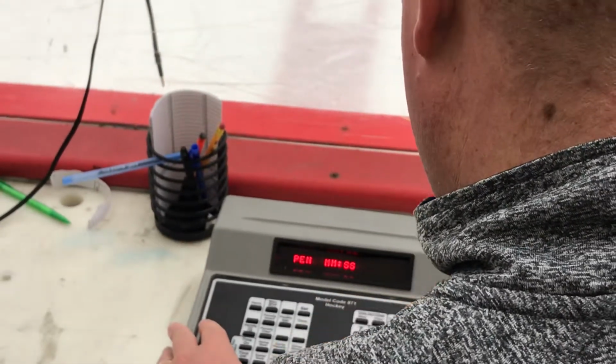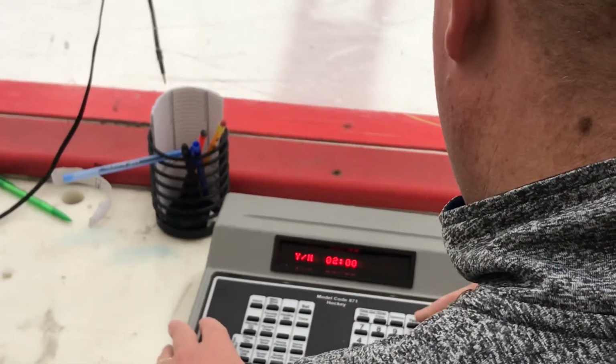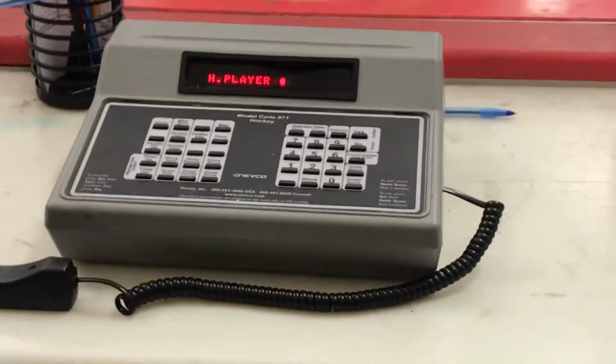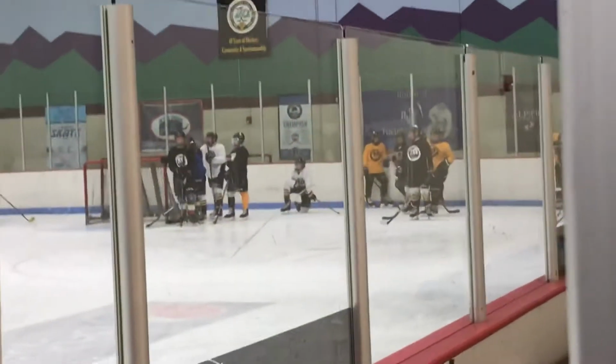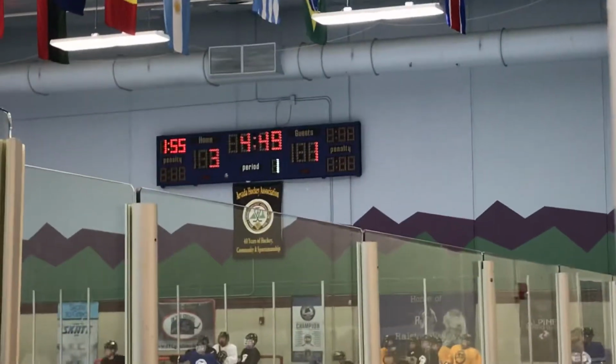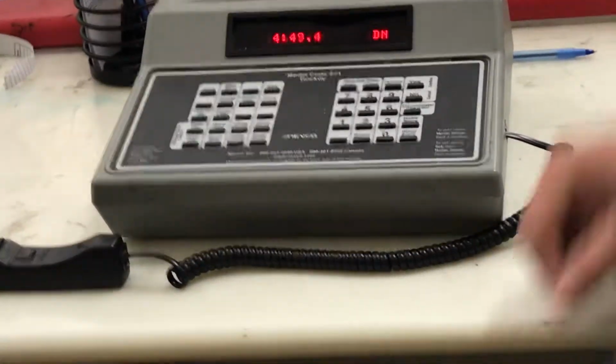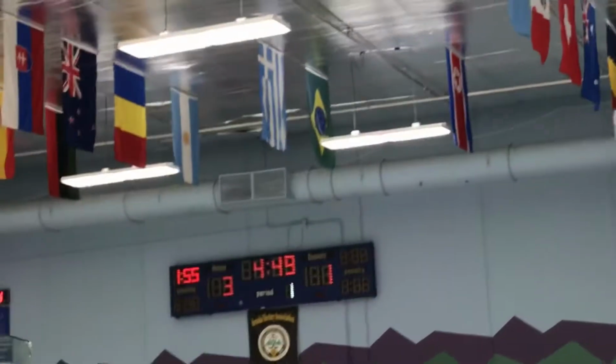Set. Penalty. There we go. What it won't do, because player 11 is already up there, is let you put 11 in because they've already got it. So now we've got a penalty up there, but we have number 11 in twice, as if he got a double penalty.